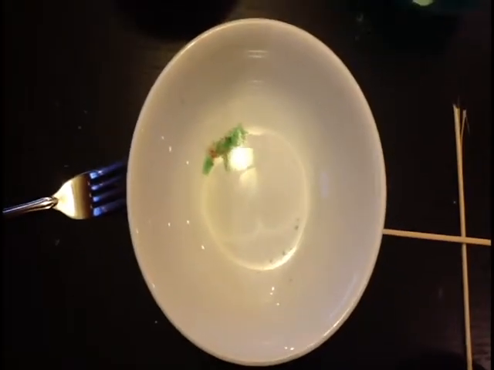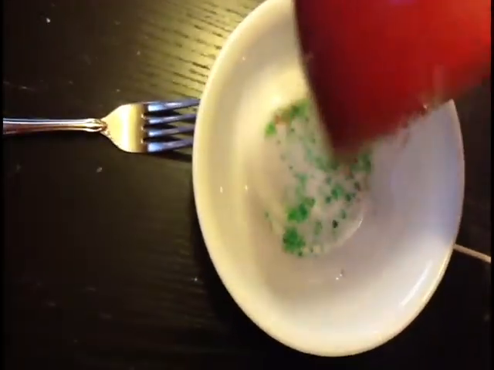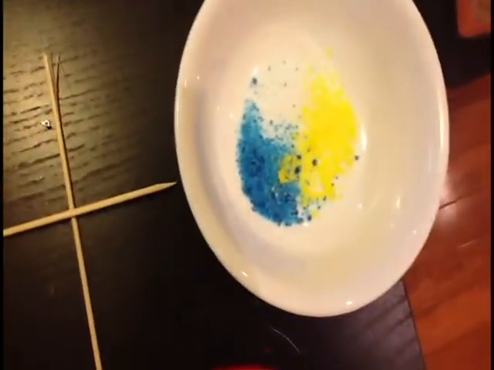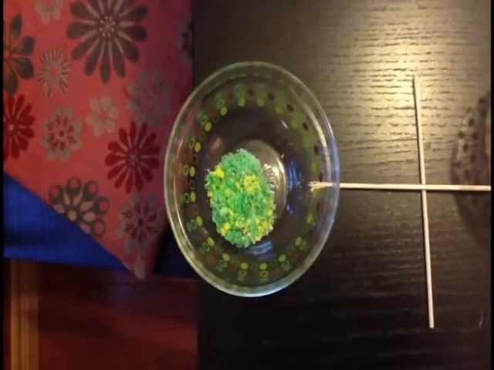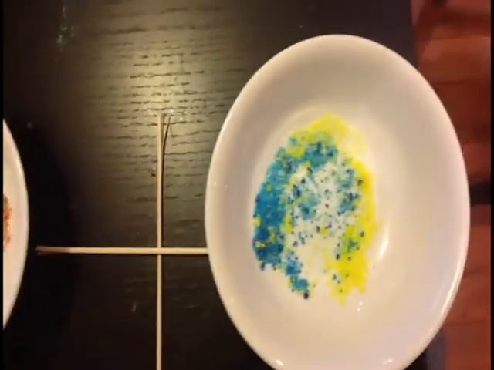Now, we know that our final two products are ammonium chloride and aluminum phosphate. Now we have our final equation. We have ammonium phosphate plus aluminum chloride become ammonium chloride and aluminum phosphate.